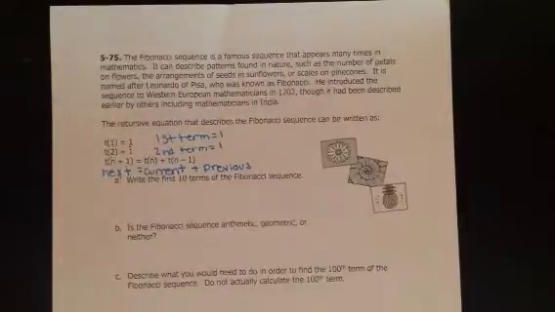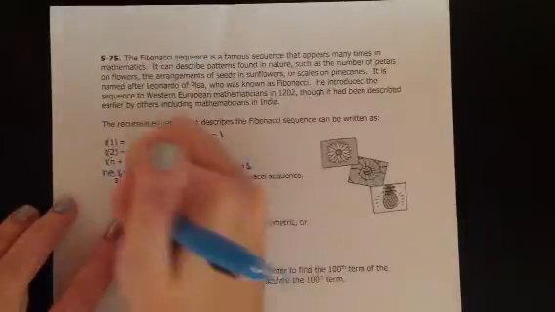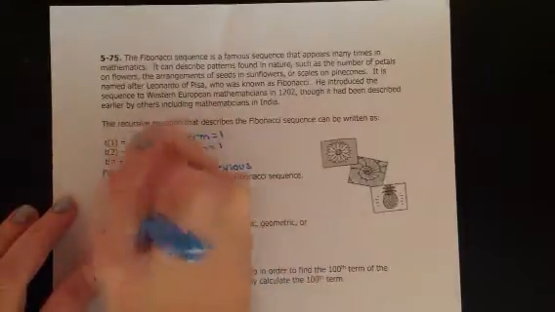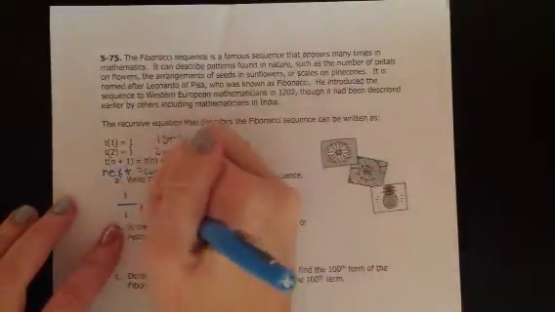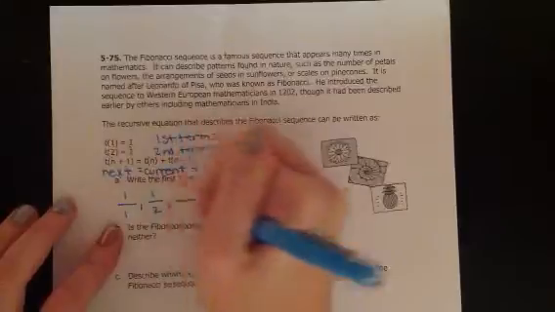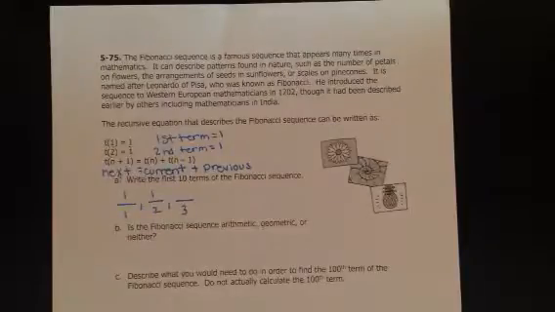Write the first 10 terms of the Fibonacci sequence. So the first term they told us is 1. So our first term is 1. Our second term they also told us is 1. Alright, see if you can go ahead and take a minute, fill in the rest. You can pause your video or something. I'll give you a few seconds to do that.